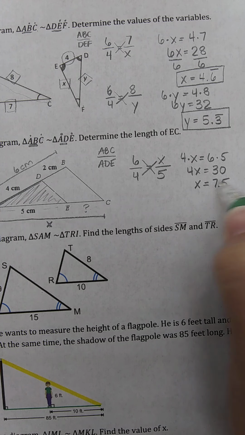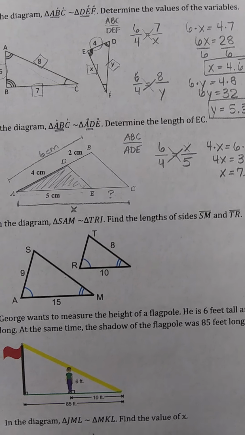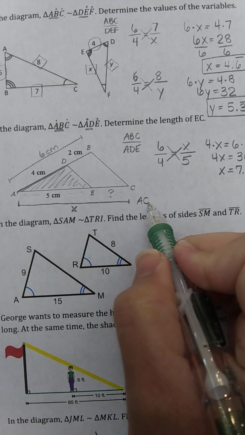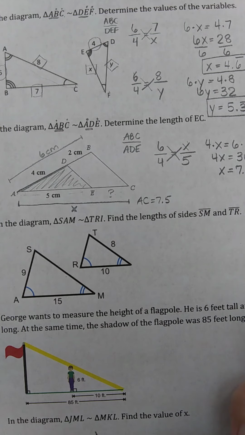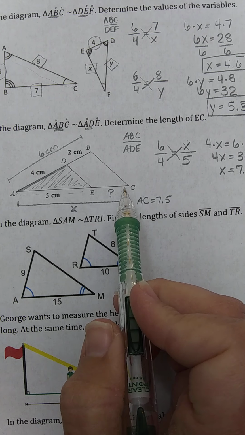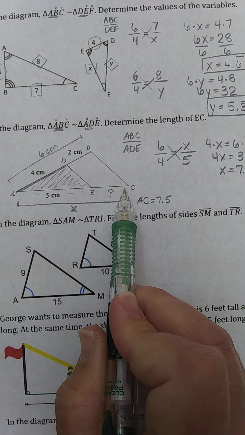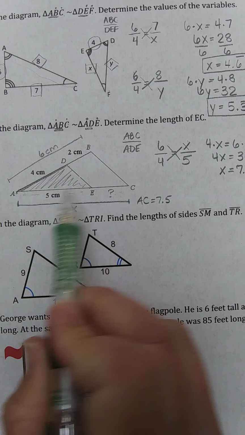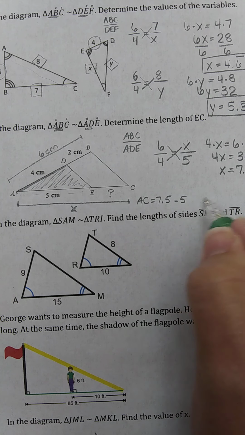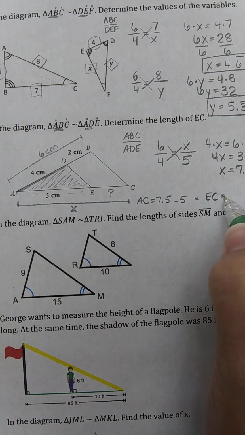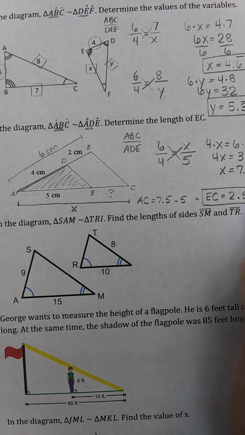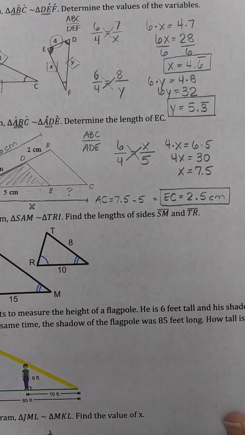It's 7.5. Now that's not our final answer, because 7.5 is the entire length of AC. So AC is 7.5. But the question asked for only EC. So the whole distance is 7.5, and from A to E we know is 5. So how are we going to do that? We're going to subtract the 5, and we find out that EC is 2.5 centimeters. And if there's a unit there, we want to go ahead and include it in our answer. Since these were in centimeters, we need to include centimeters in our answer.